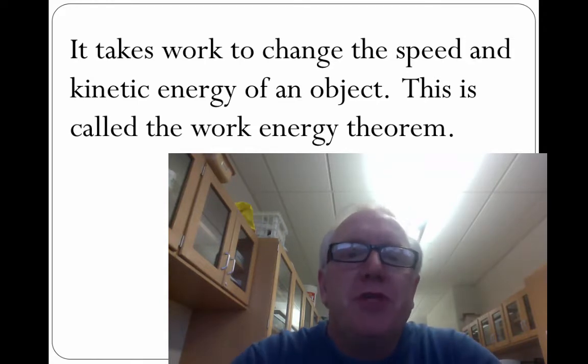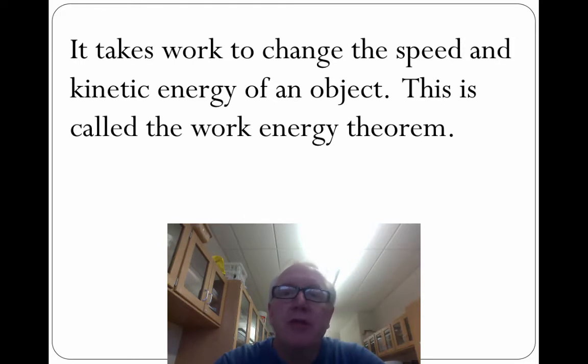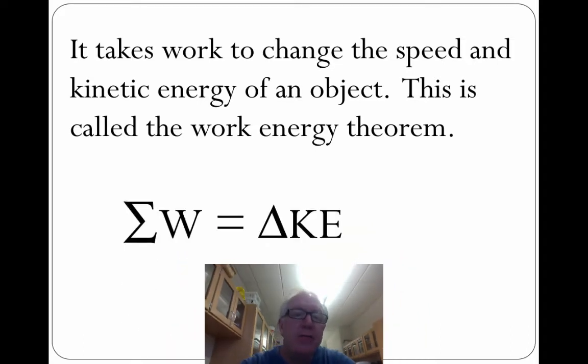All right, so this should make some sense. It takes a force to cause an acceleration. An acceleration is a change in speed. A force, and this is going to take some distance that you're applying the force for, well, that's work. So work is equal to the change in kinetic energy.